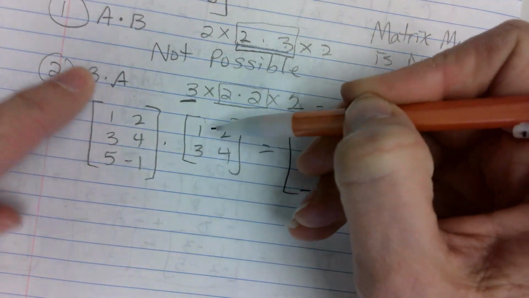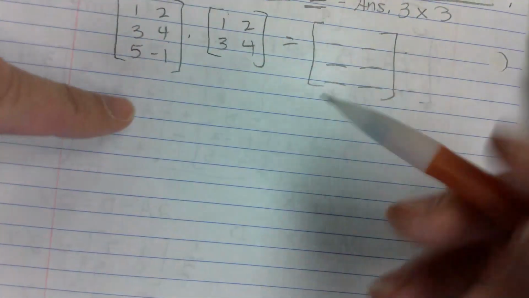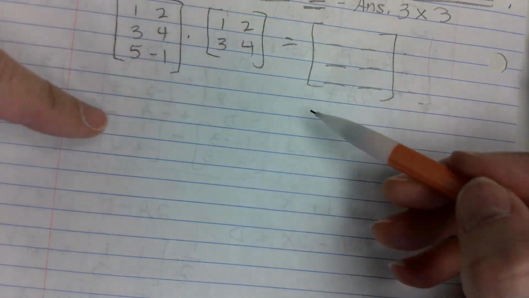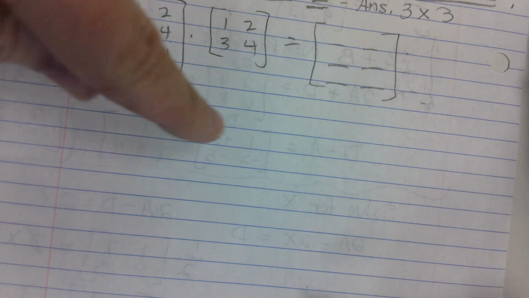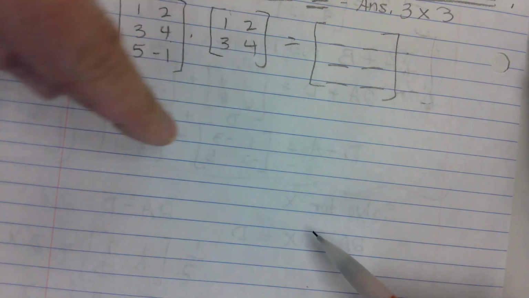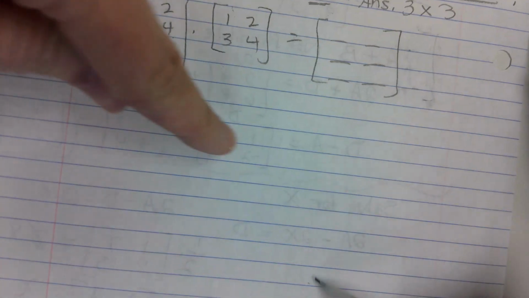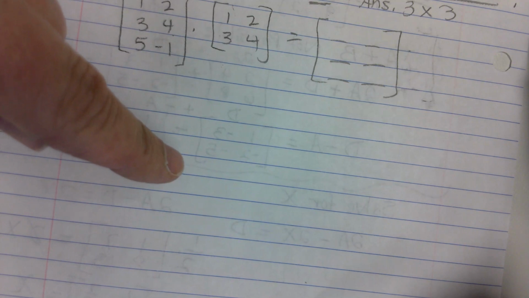Left hand goes across, right hand goes down. Everybody do it in the air, at the same time.